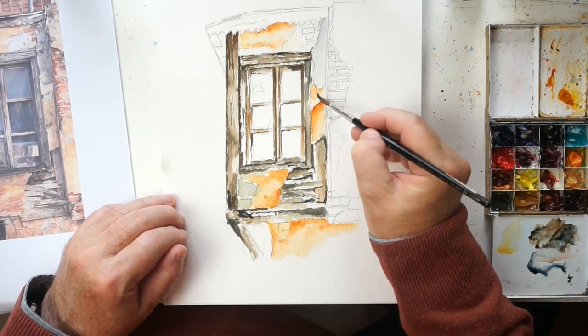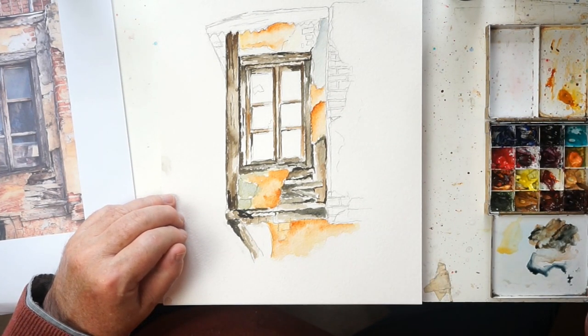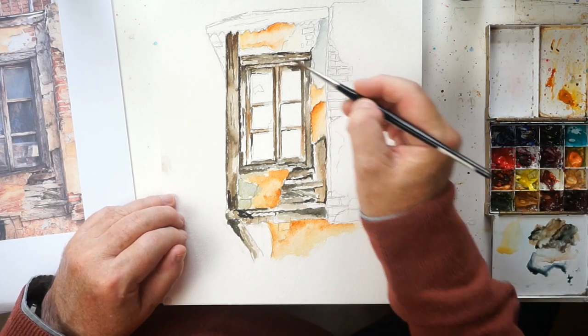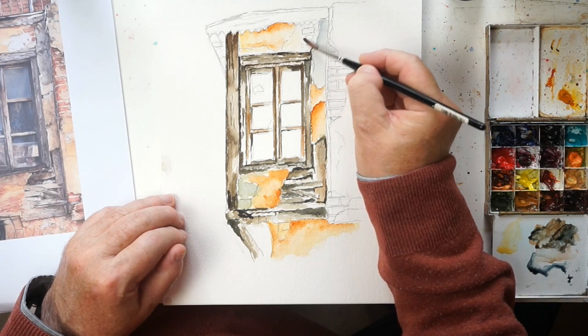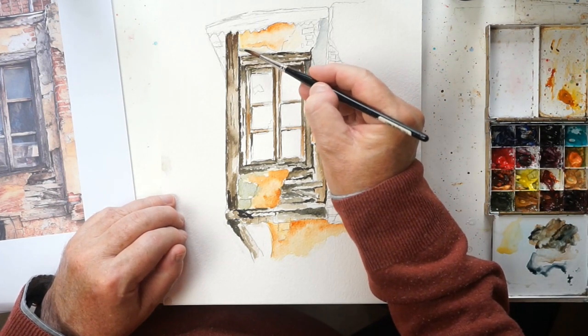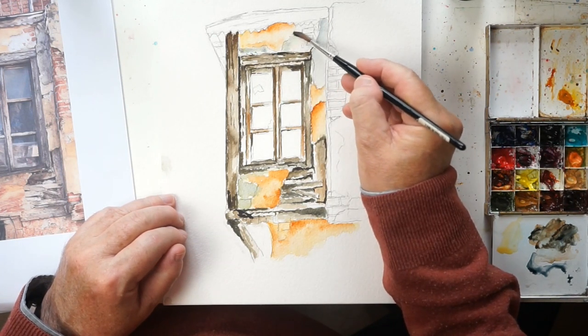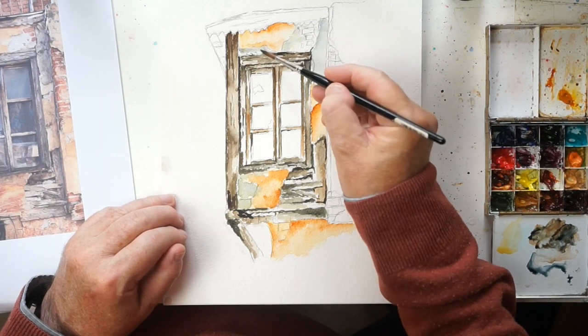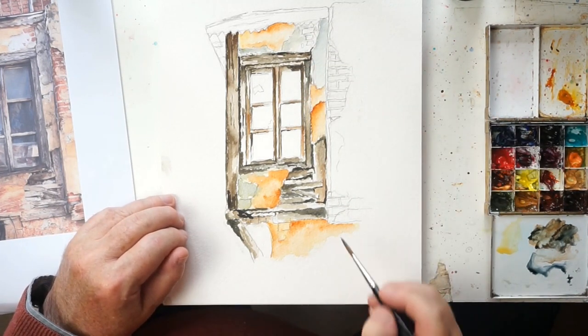Okay. Just using very, very light Payne's grey again around those areas.